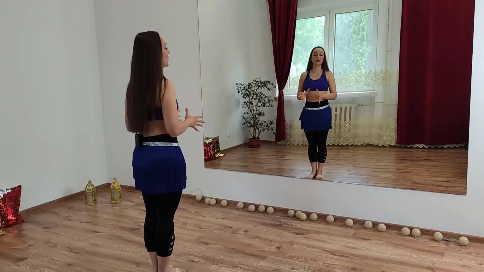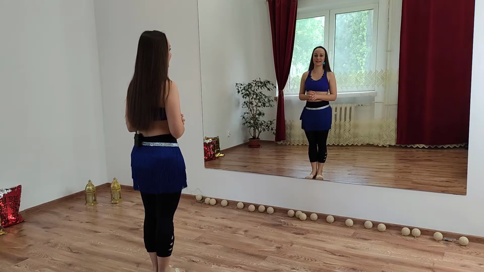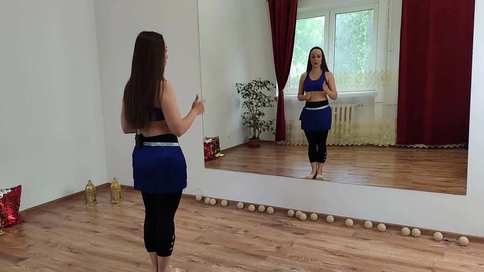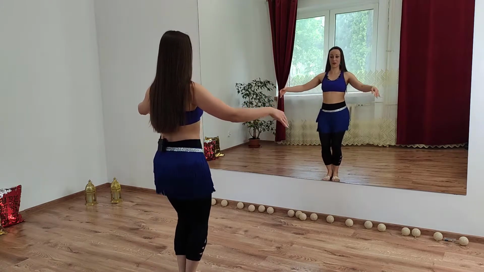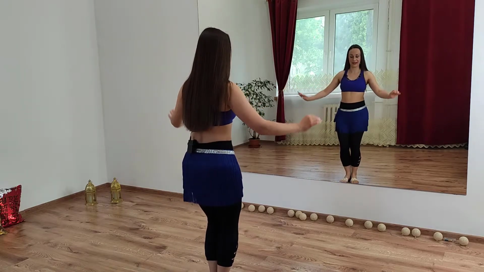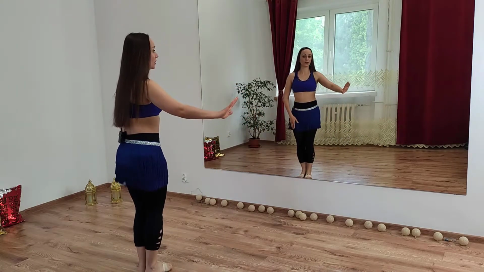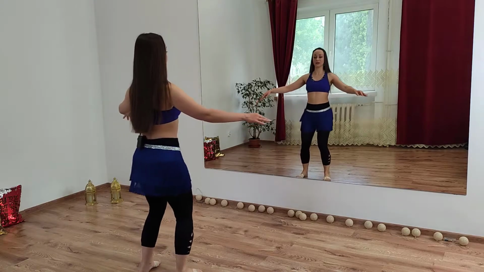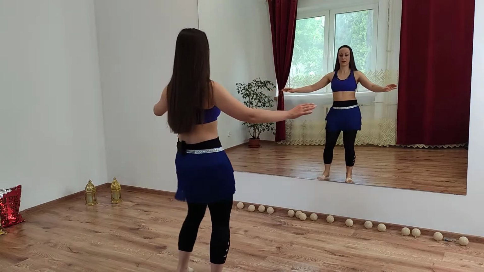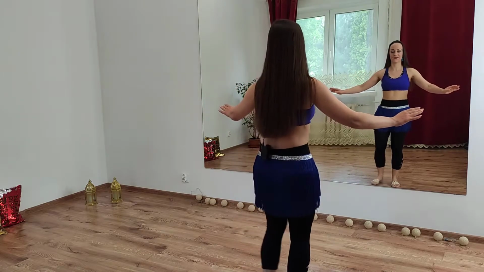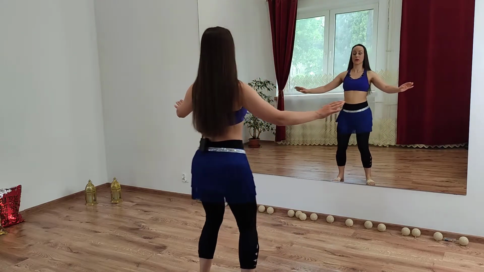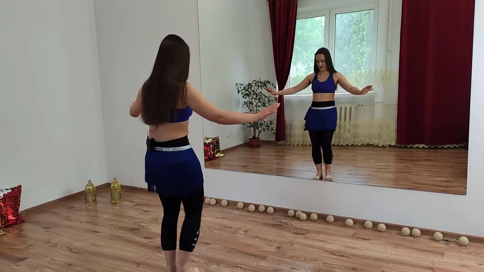But we will start with a basic count, let's say. So we will take one pelvic drop for one step. So step and drop, step and drop, step and drop, step and drop. And we're going to the right. 1, 2, 3, 4, 5, 6. To the left. 1, 2, 3, 4, 5, 6.